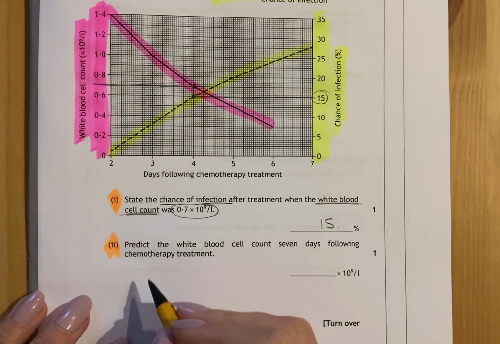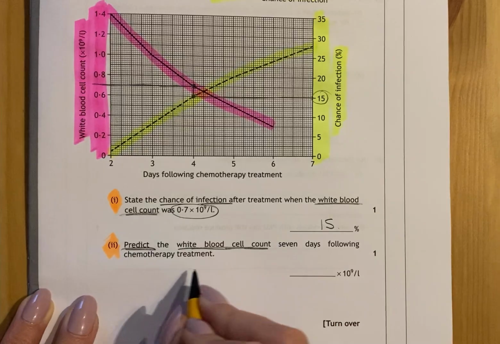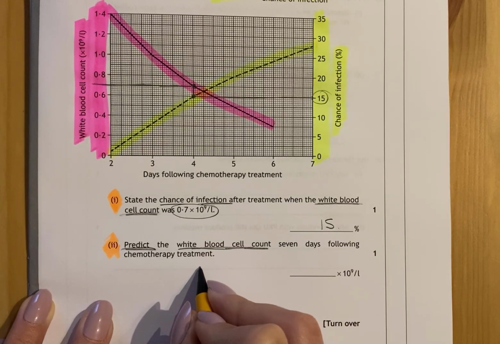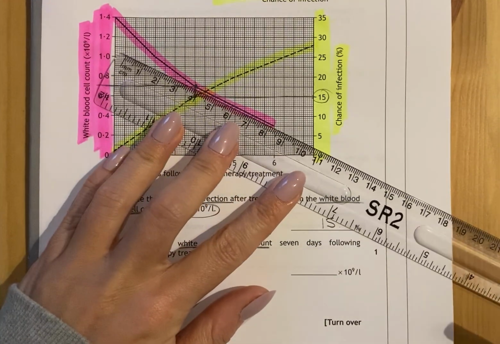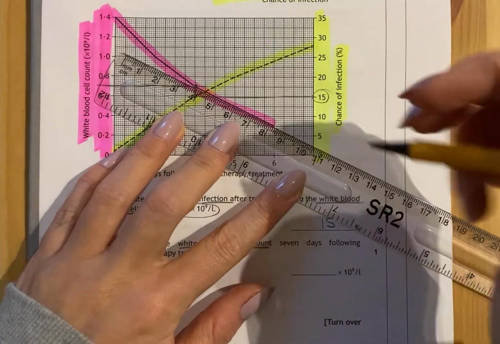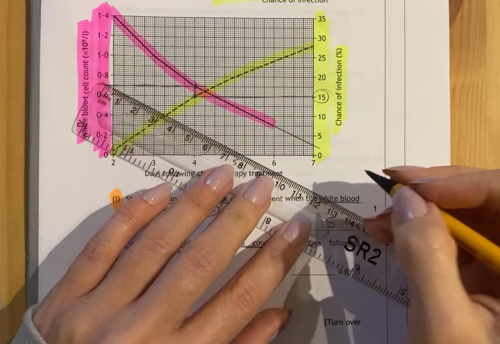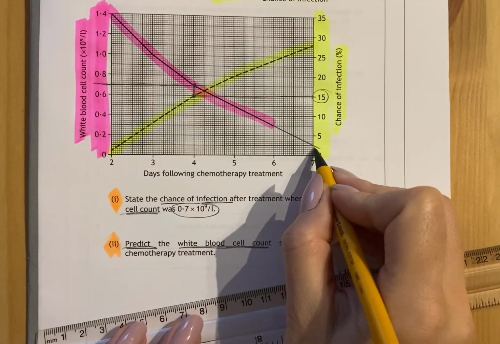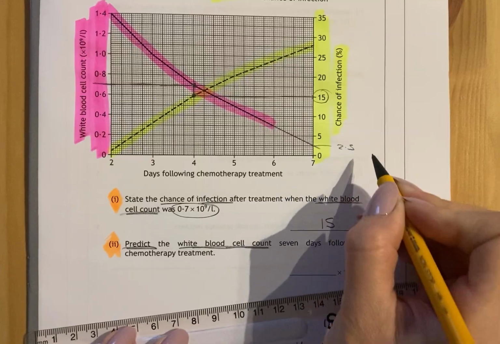Okay, the next one, part 2, is saying predict the white blood cell count 7 days following the chemotherapy treatment. For this one, all you need to do is just project your line and continue on in the same angle it was before. Now, the first thing that people tend to do is they go, oh, well, that's 2.5, and that's what the value is.